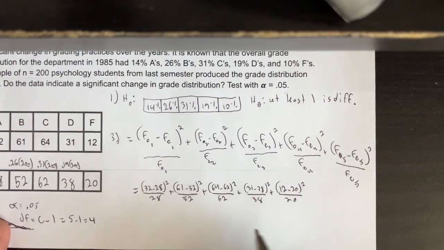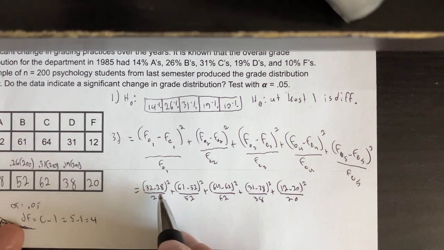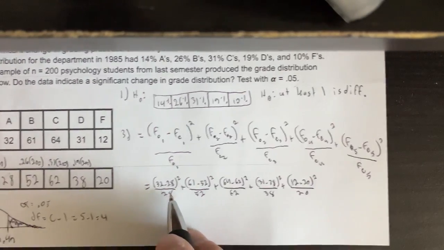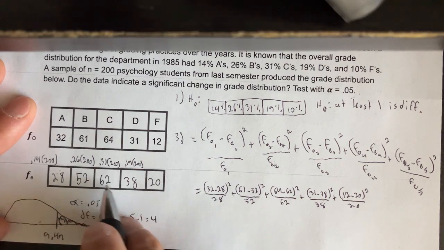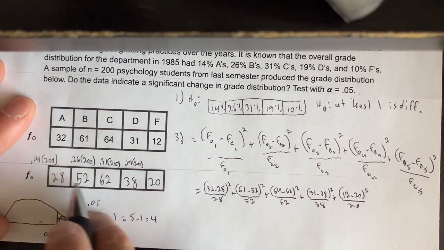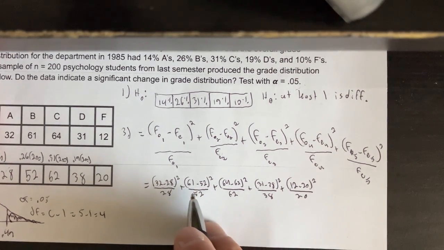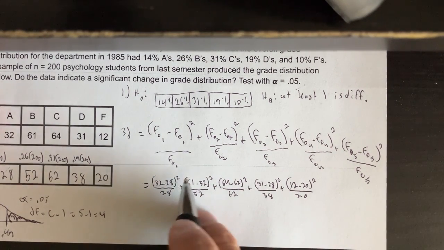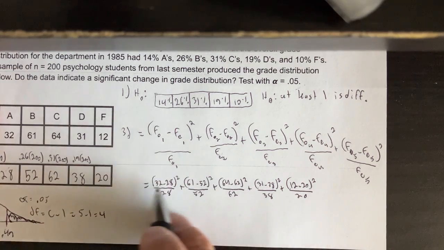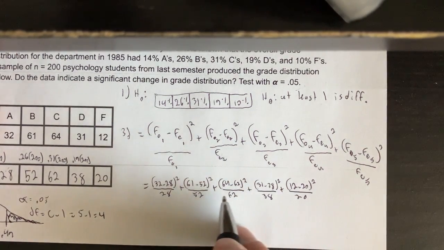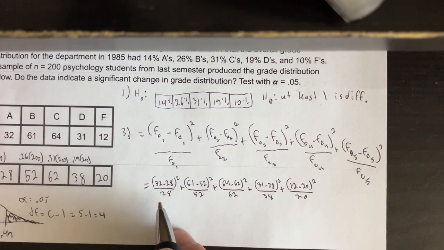Now notice that these look different than our previous example. Here we actually have different expected frequencies for each category, so we have a particular number for each term. You can see here, this is me just filling in the numbers from the table. I'm not going to do these other intermediate steps. You can see what these different terms are here. I'm just going to punch them into the calculator.